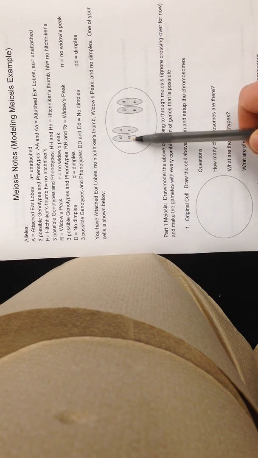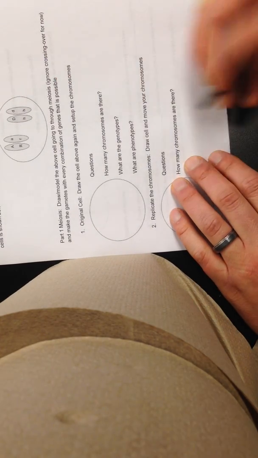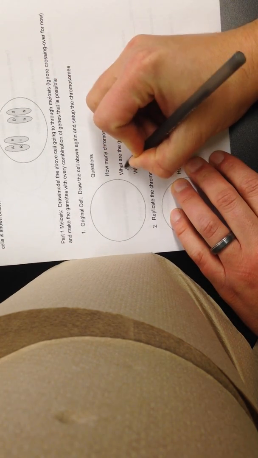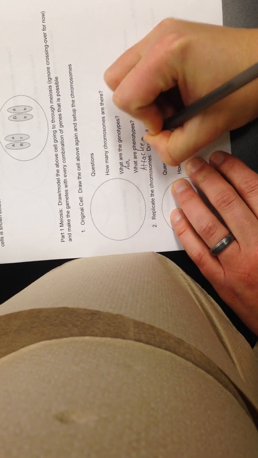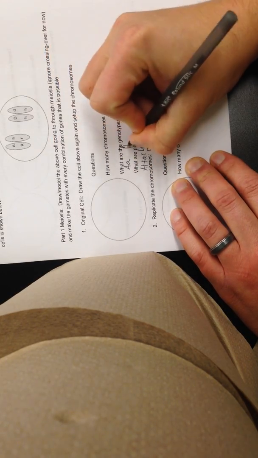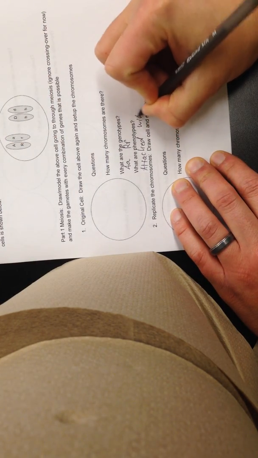What I'm going to do is start actually writing these down here because it says what are the genotypes. So we have big A little a, and that's attached. We have big R little r, and that is widow's peak, which is like the hairline, you have a little peak.